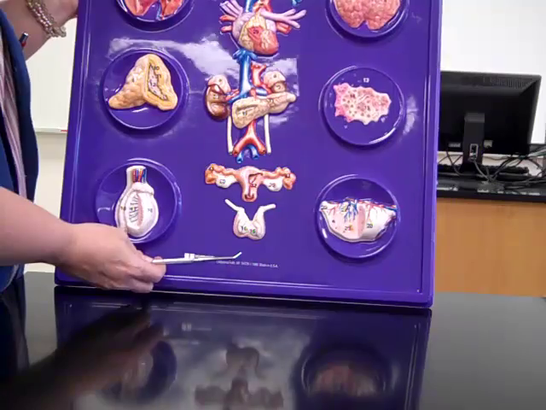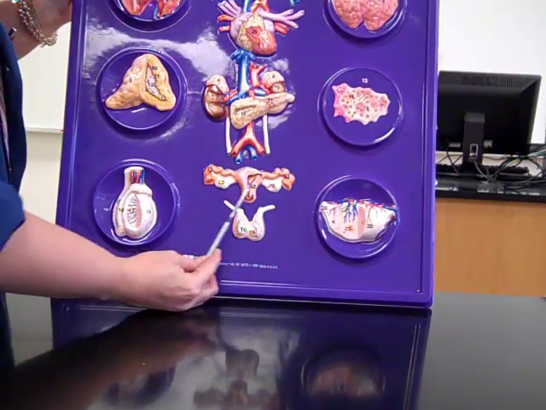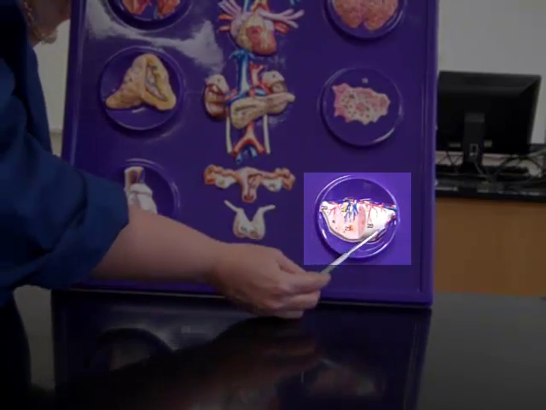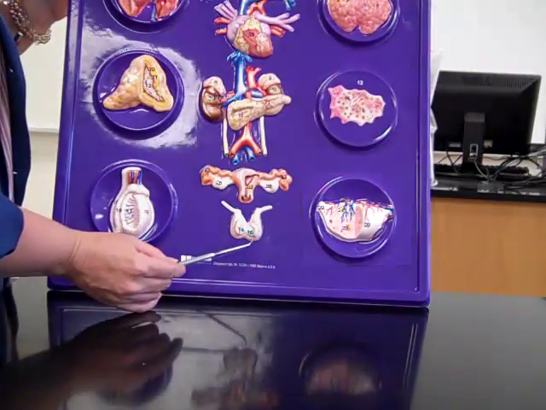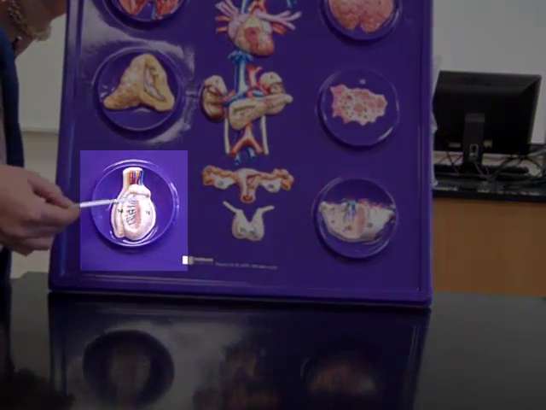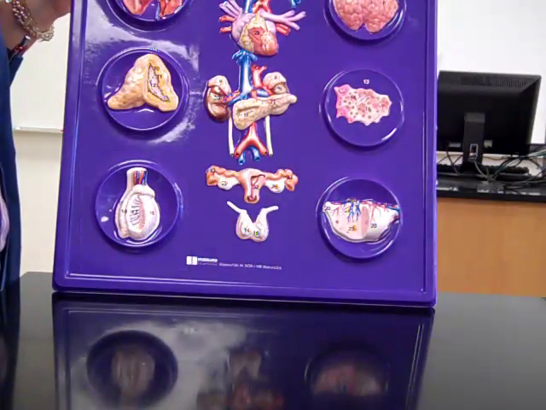We then have the gonads, or the reproductive structures. These are the paired ovaries in the female reproductive system. This represents a zoom in of the ovary. These represent the paired testes, the gonads in the male, and this represents a zoom in of the testes. This is the endocrine system.